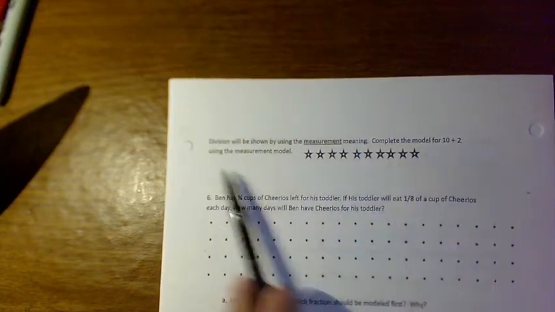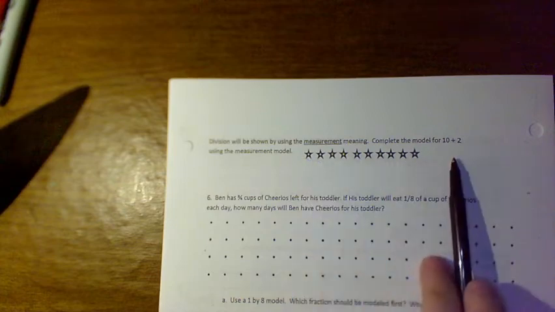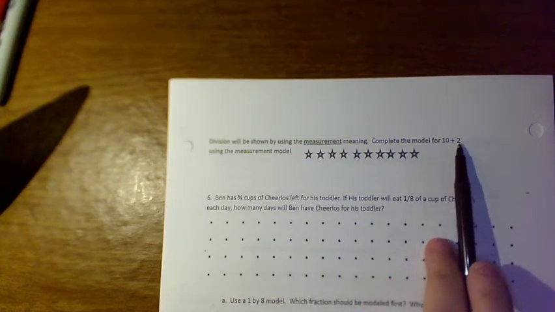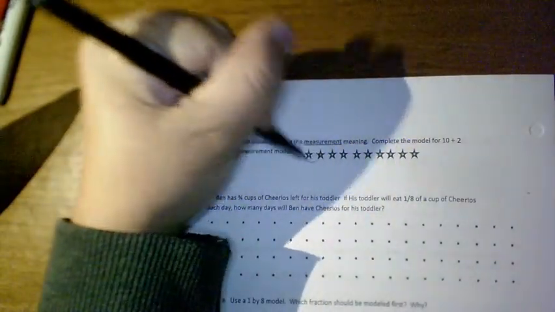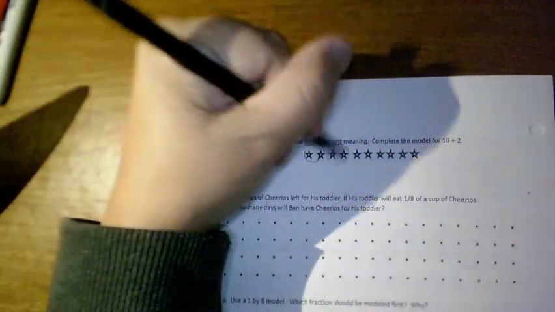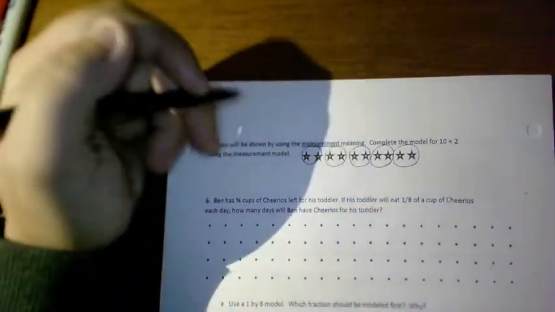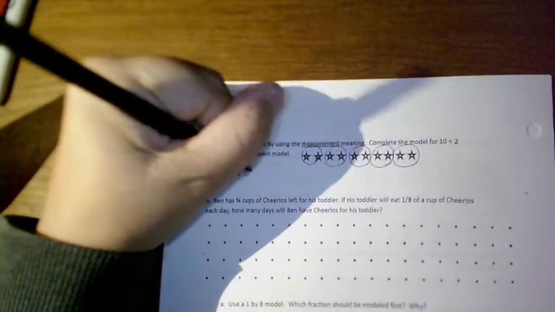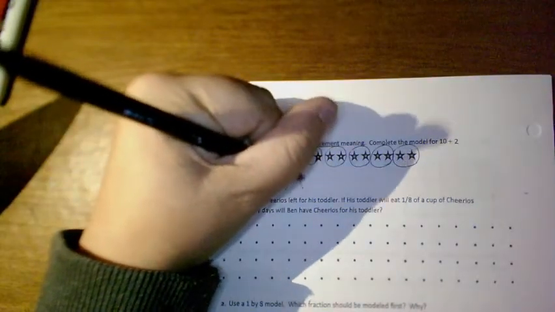So 10 divided by 2 using measurement. That means we have 10 stars, and measurement means that the thing we're dividing by is the size of the group. So if we're dividing by 2, that means we count 2, they go in a group together. 2 go in a group together, and again, 2 go in a group together, until all are grouped. Which is why the answer for 10 divided by 2 is 5, because we ended up making 5 groups of 2 stars.